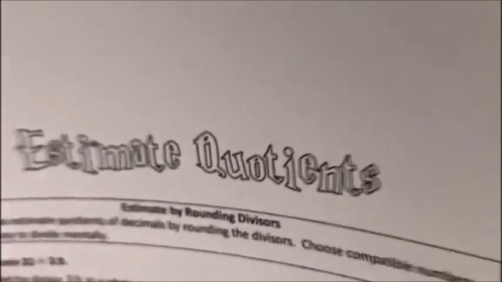And then on 59, estimate quotients with try it problem D. On page 60, you're going to do divide decimals by whole numbers, and this one doesn't have any try it problems on it.